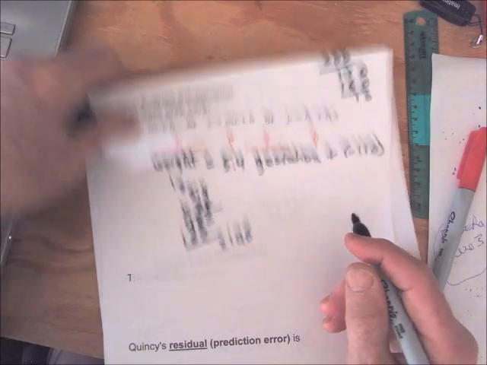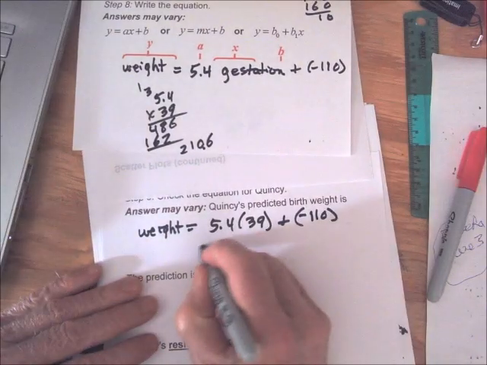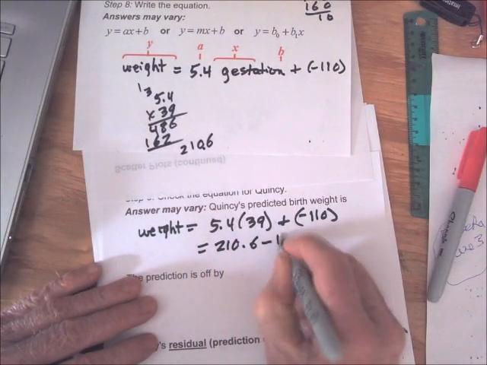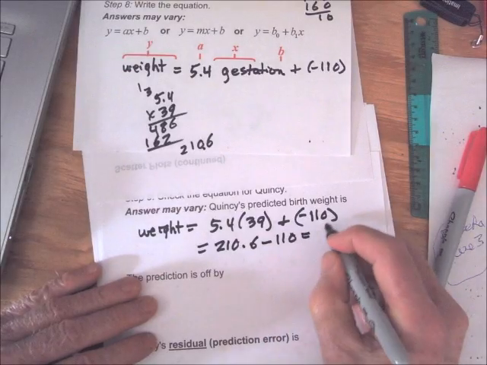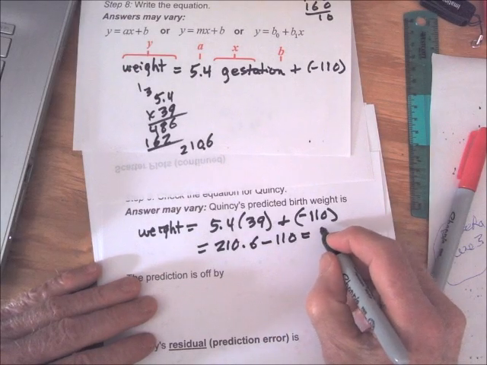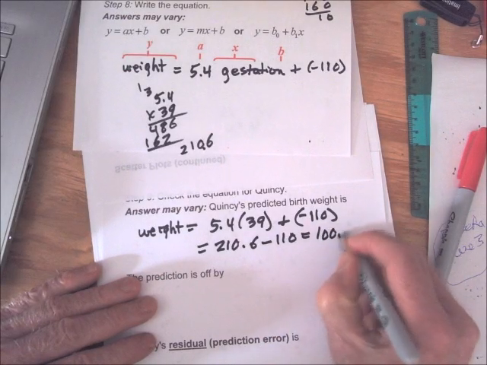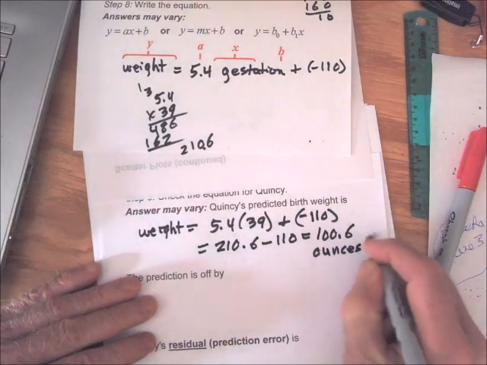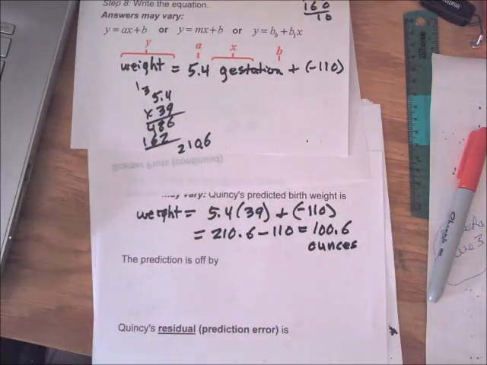Okay, 210.6 minus 110. So that's going to be 100.6 ounces. So that's Quincy's predicted weight.